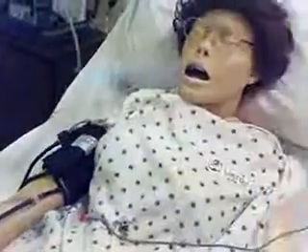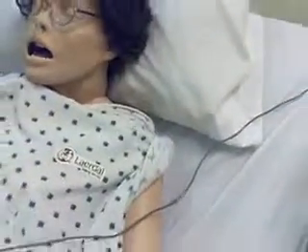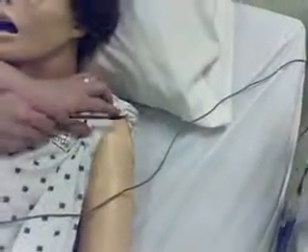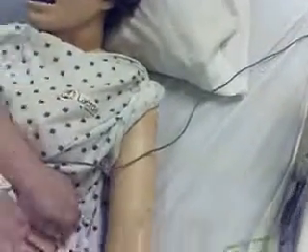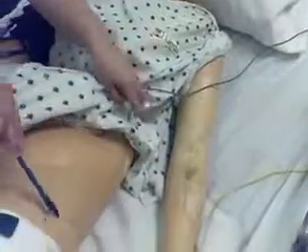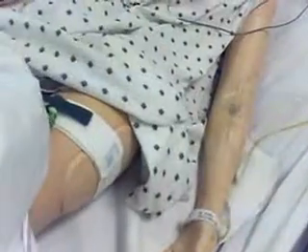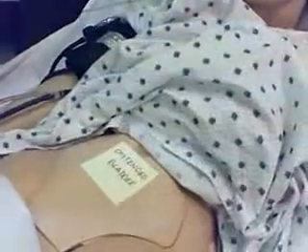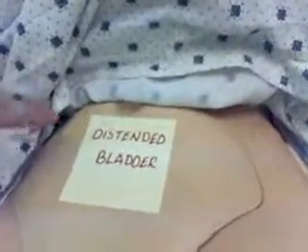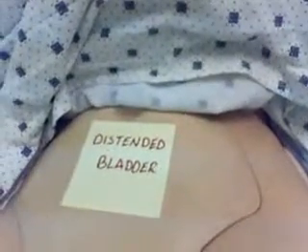The left arm is used for IVs and injections. Injection sites are located in the deltoid. There are also ventrogluteal and vastus lateralis sites on both sides. Bowel sounds can be assessed in these two areas. While continuing your assessment, you may notice the yellow sticky notes, which provide more information about the patient.